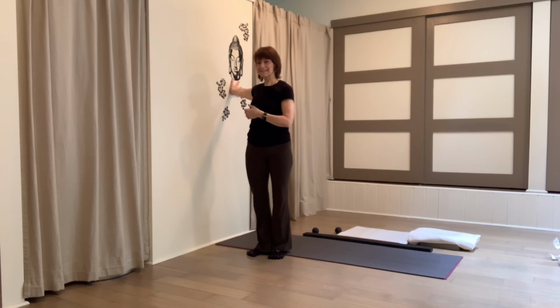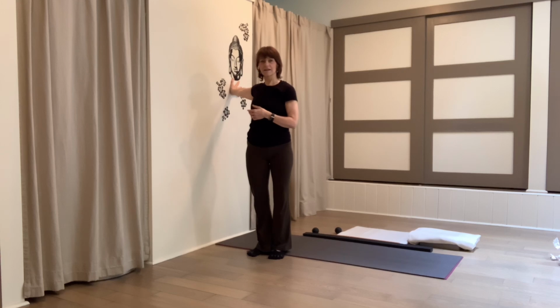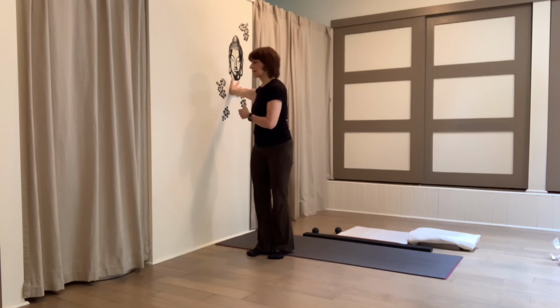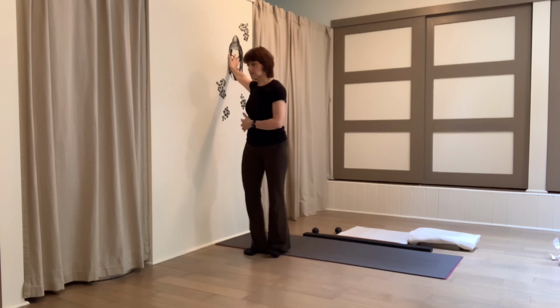And again, coming around. And two more. And then the last. Turning, and the hand pulls you back. Let's move that hand a little bit higher up now. Just adjust yourself accordingly. It's a different position, so you might have a different sensation. So we're going to do the same thing.